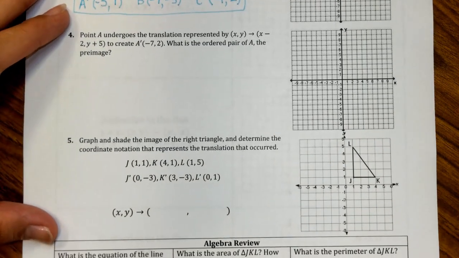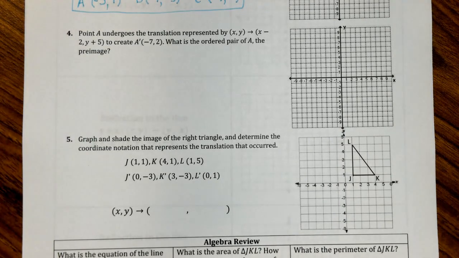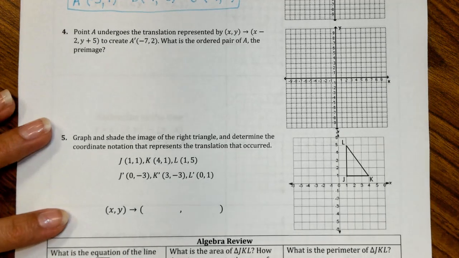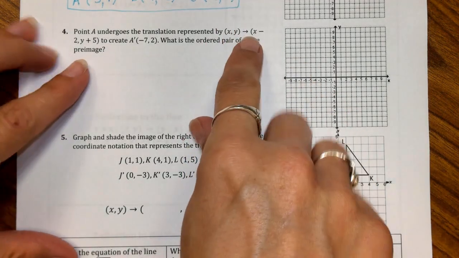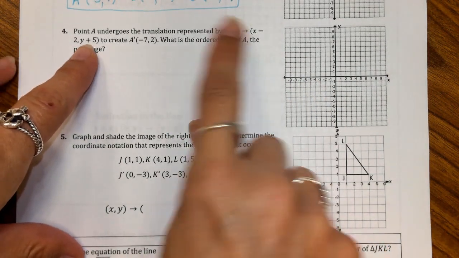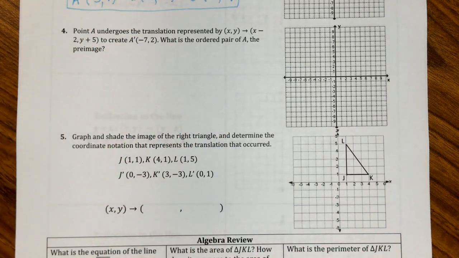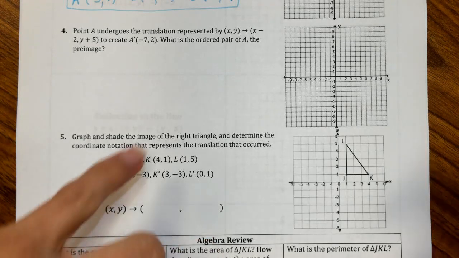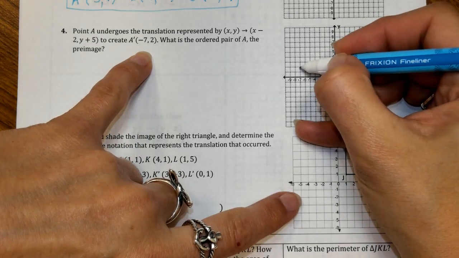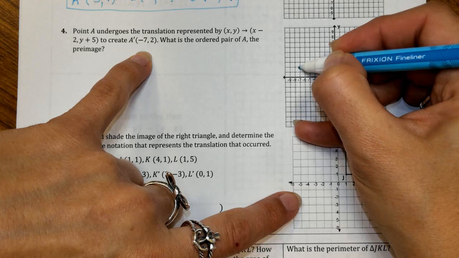All right, let's take a look at number 4. We are going to go backwards. They are going to give us a prime in which they took the pre-image and completed this rule, okay? And this is where we ended up. Kind of like what we just did on the last page. So let's go ahead and plot point A, or sorry, A prime, because we don't know what A is yet. A prime we have at negative 7, positive 2. So here's our A prime.